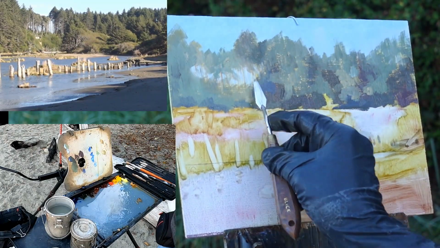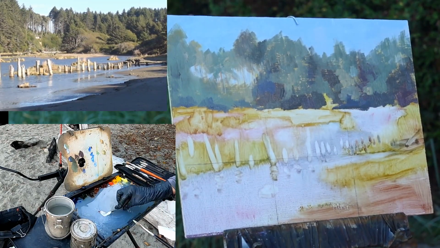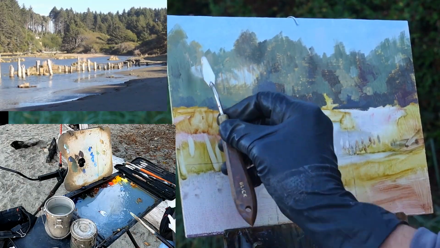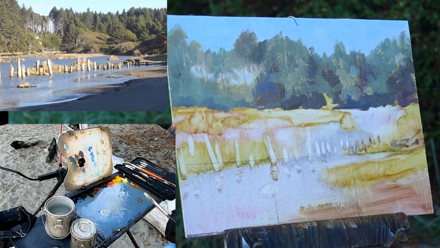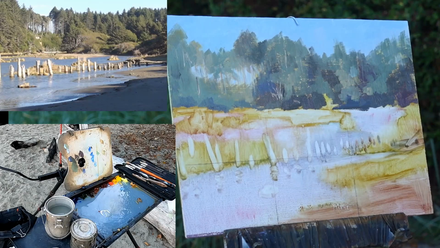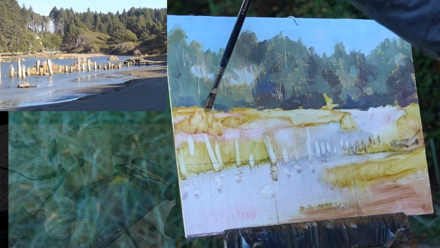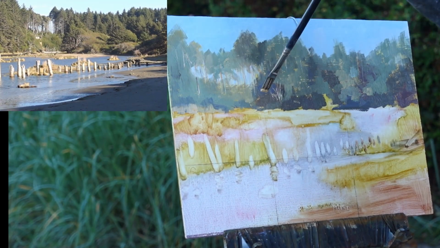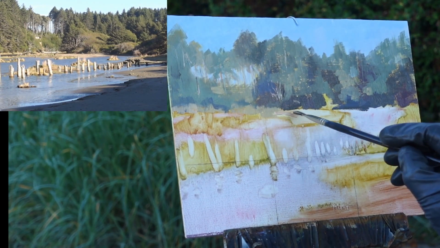I use my palette knife and get just a little bit of high value paint and add the tree trunks that are being highlighted by the sunlight. Even here I'm trying to keep the edges soft and the value transitions very gentle. And I'm only highlighting a few of the tree trunks.